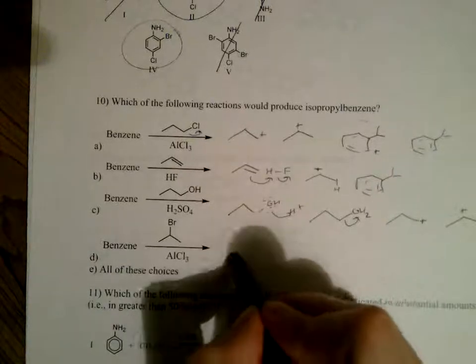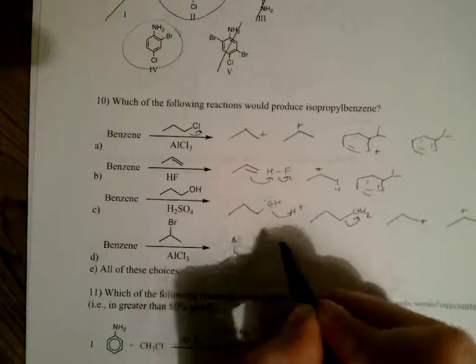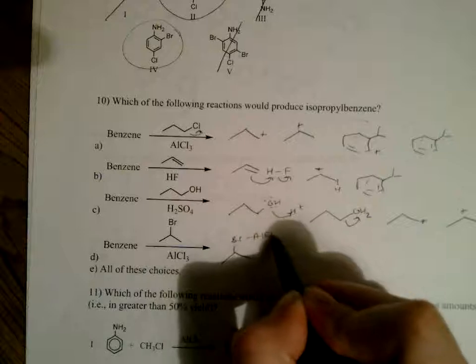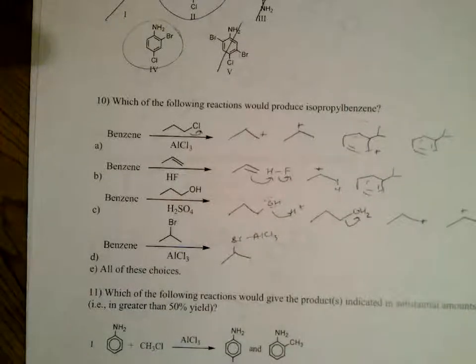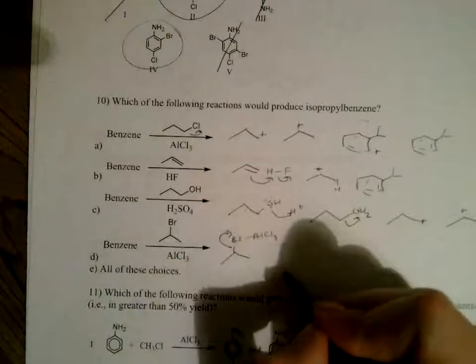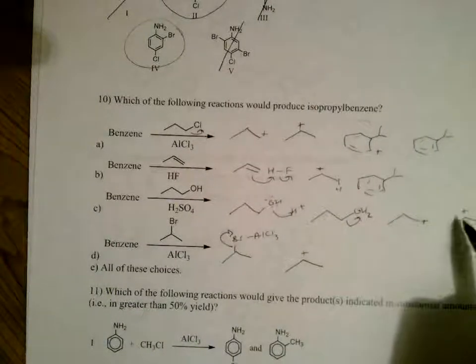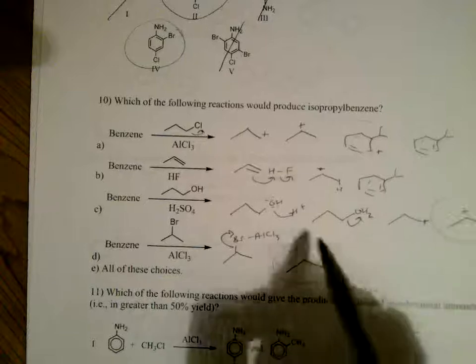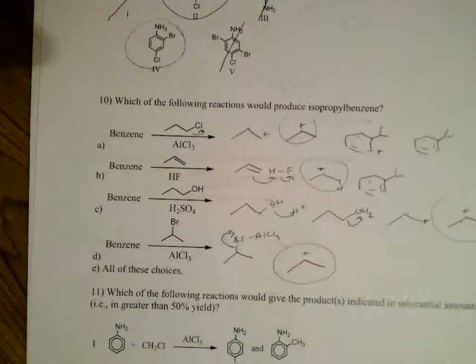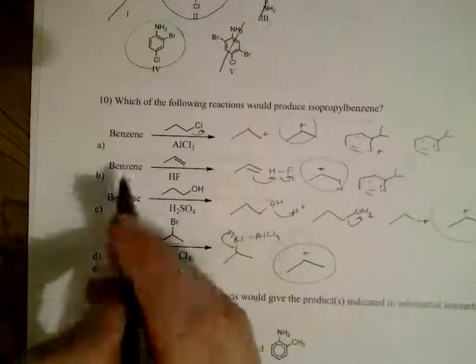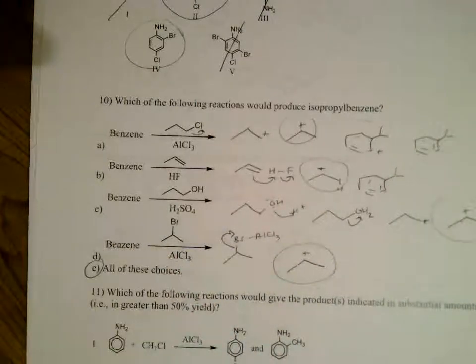And then with the halogen, with the AlCl3, it'll form a complex with the AlCl3. I don't think you need to know the mechanism for that. You may want to check and make sure. And this bond will break, and you'll end up with a carbocation. So you have the same carbocation in all of these situations. And so they all undergo the same reaction with benzene, and they all produce isopropyl benzene. So the answer is all of these.